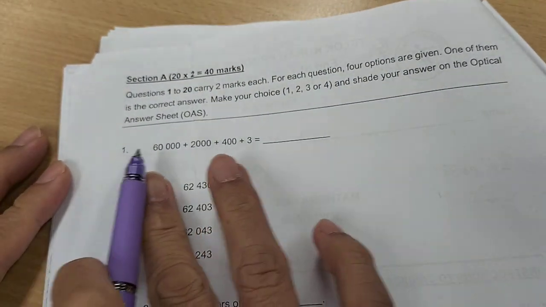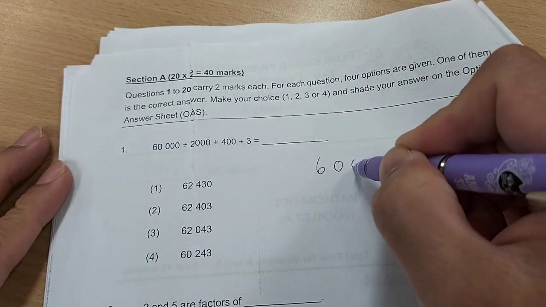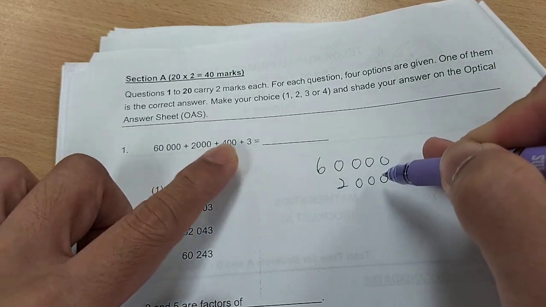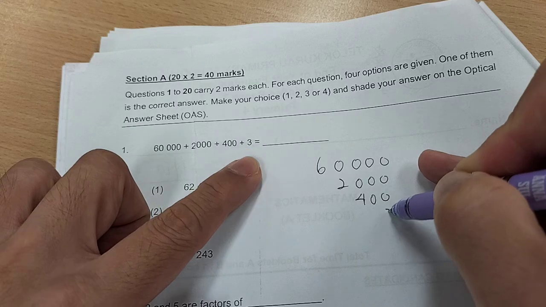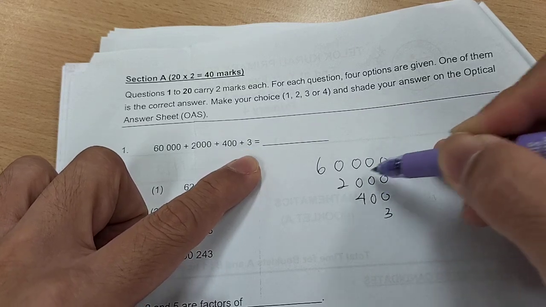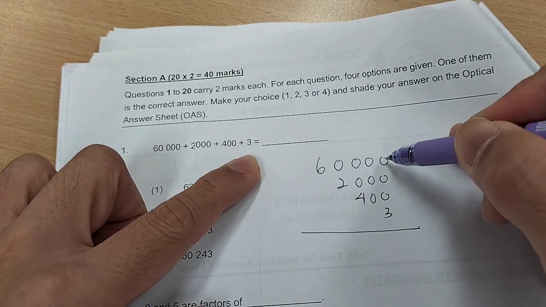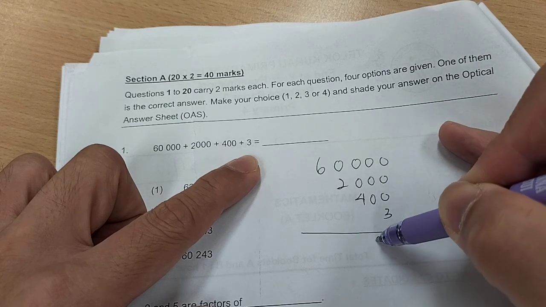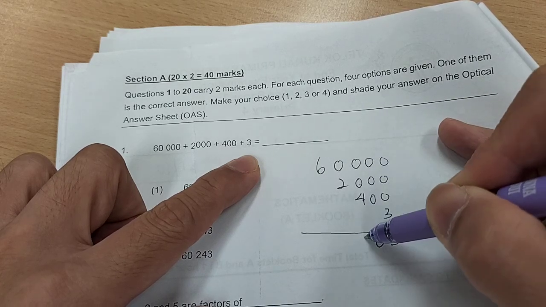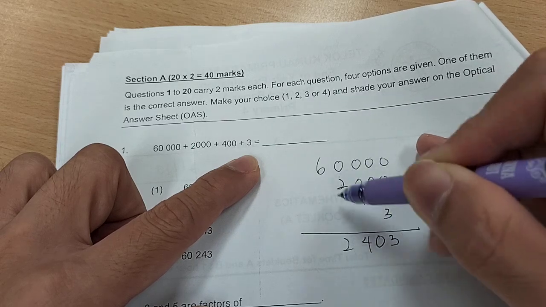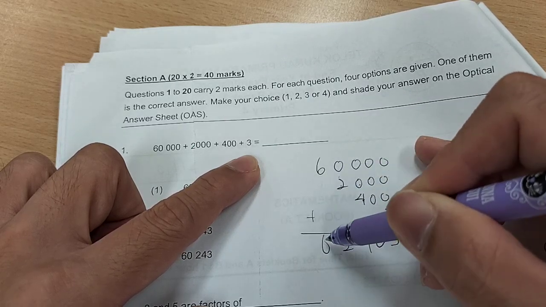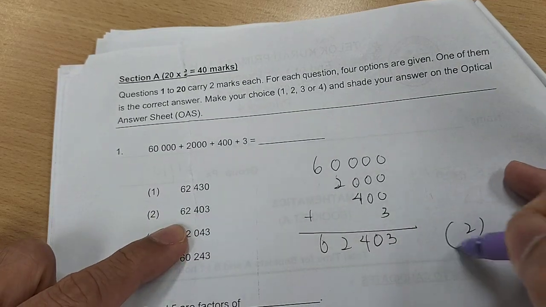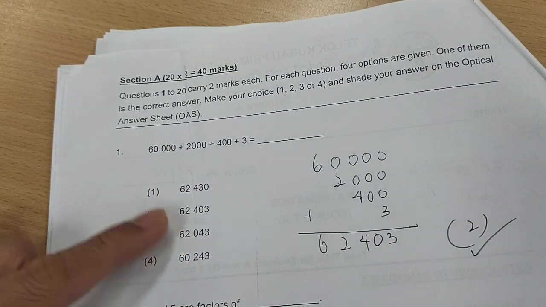First question, you will add all this together. Simple working, I'll just be copying down the numbers in order. I will start from this side. So when I add them, it's simple. 0 plus 3 is 3. 0 plus 0 plus 0 is 0. 0 plus 0 plus 4 is 4. 0 plus 2 is 2. 6 plus nothing here is 6. And therefore the answer is 62,403. Answer is number 2. If it's correct, give yourself a tick in your green pen.